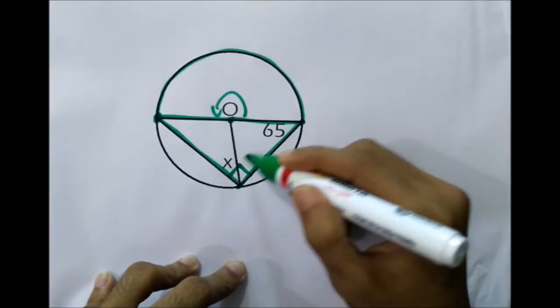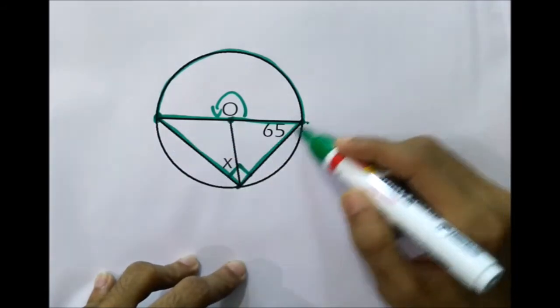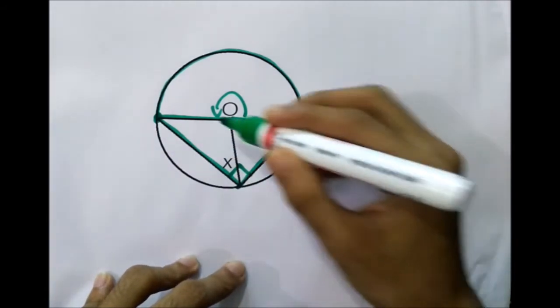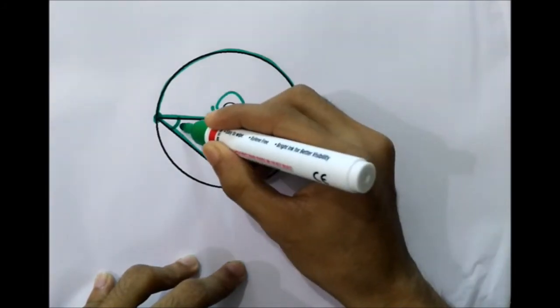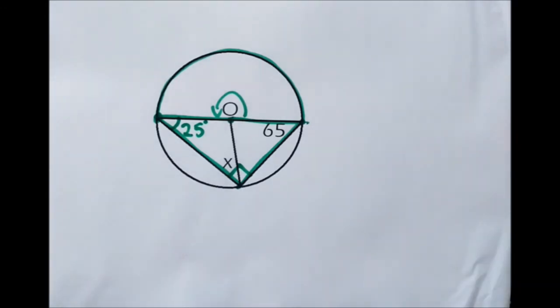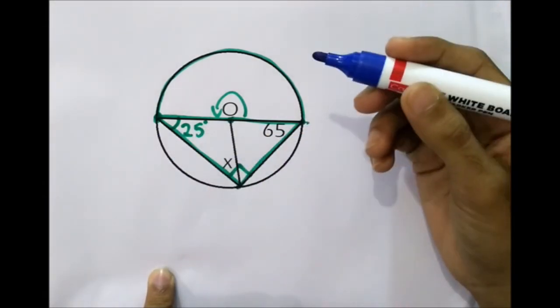Now we'll consider this small triangle. The sum of the interior angles is equal to 180. Now already 90 and 65 are there. That means to obtain 180, this should be 25. Now it's easy for us to find the value of this x. How? Because I am saying that it's an isosceles triangle. Why?